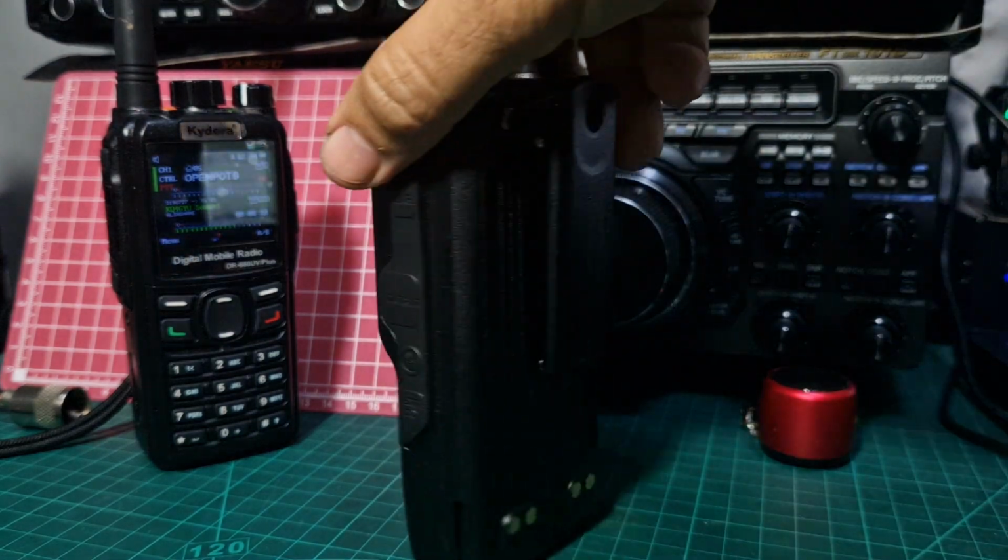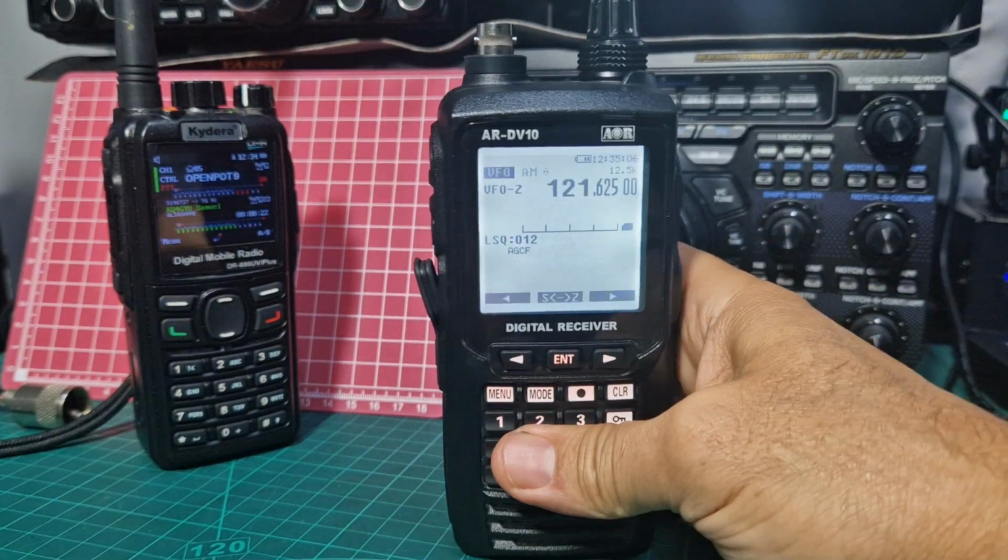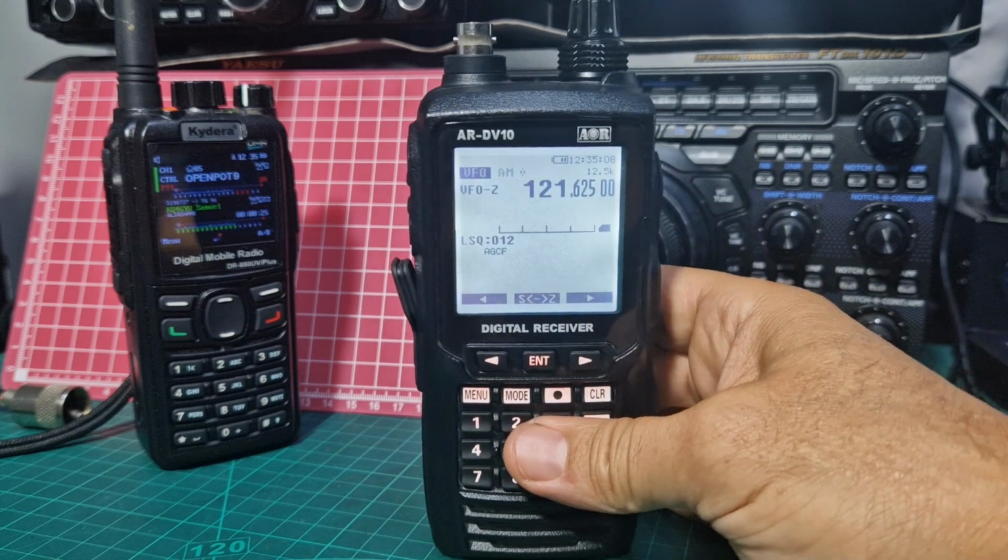Otherwise, if you're looking for software for this radio, everything that is available at the moment is a bit glitchy. But the nice thing is that you can pretty much do everything with the radio.